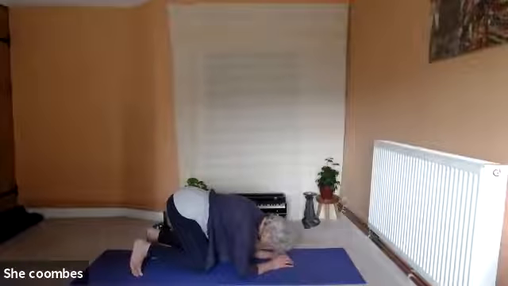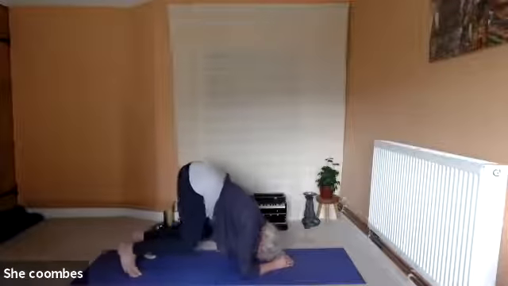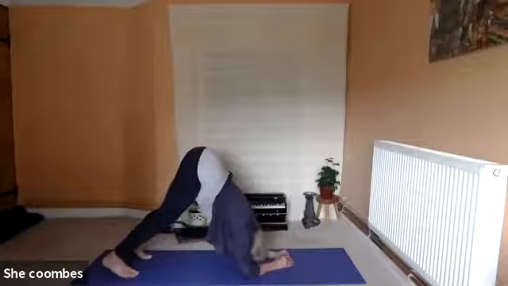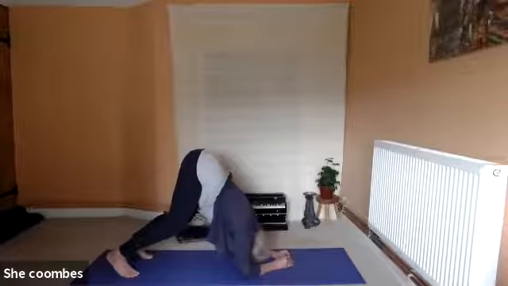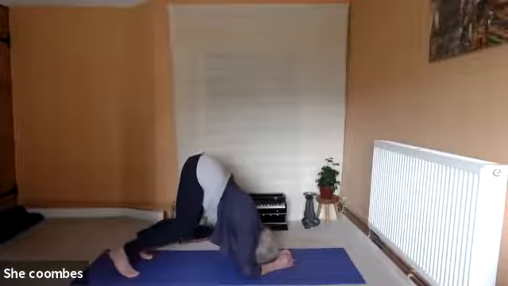So just for a moment, feel your weight going down through your elbows. Toes are tucked under, and then let the knees just lift off the floor. Legs don't have to be straight. Keep the neck loose. Keep the face soft. Keep the breath flowing if you can. And don't stay too long.